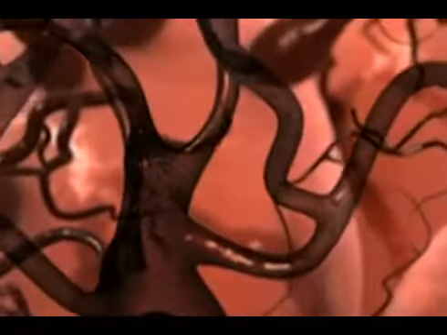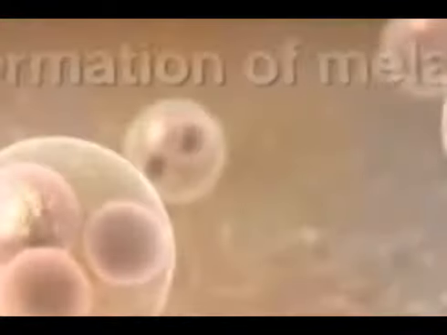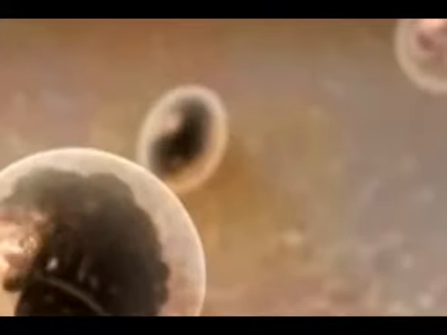In the skin, melanocytes are positioned at the epidermal-dermal junction, appearing as round cell bodies with long irregular extensions called dendrites. The formation of melanin occurs in the cell body, in an intracytoplasmic membrane-bound organelle called the melanosome.